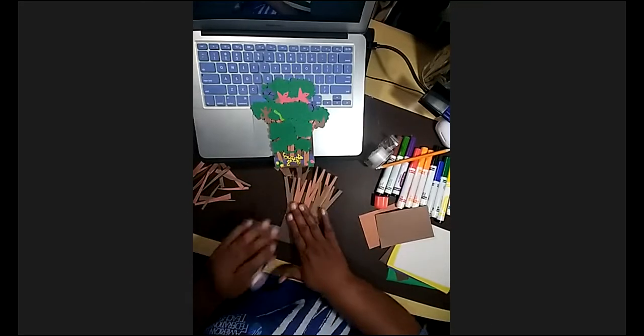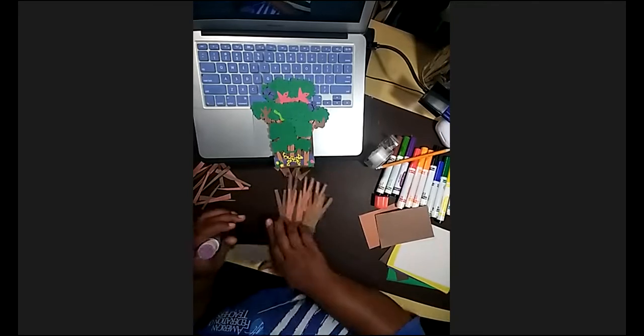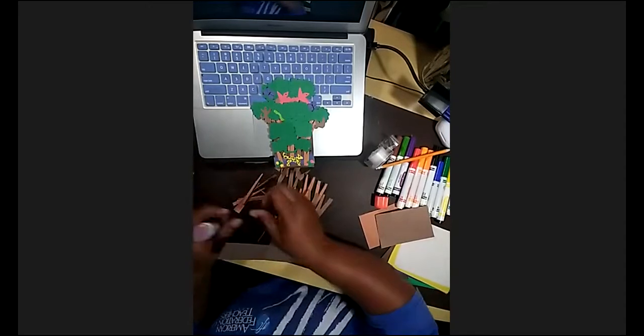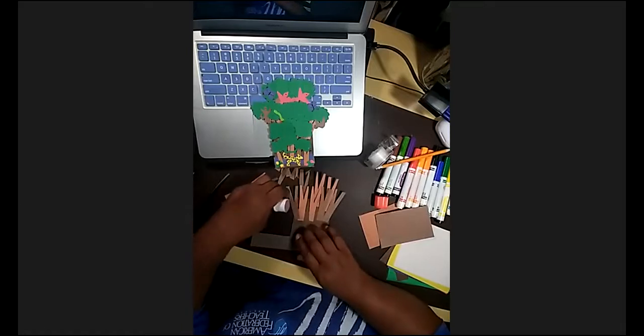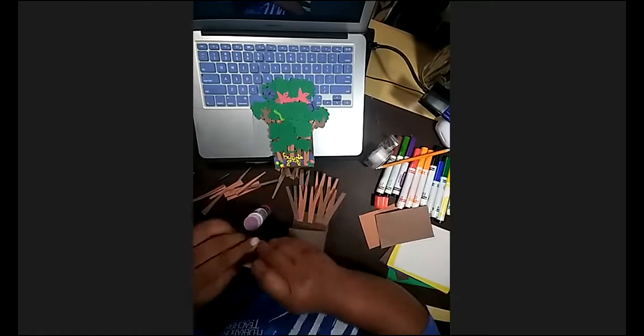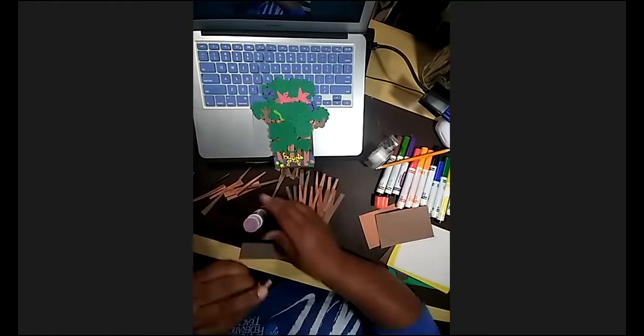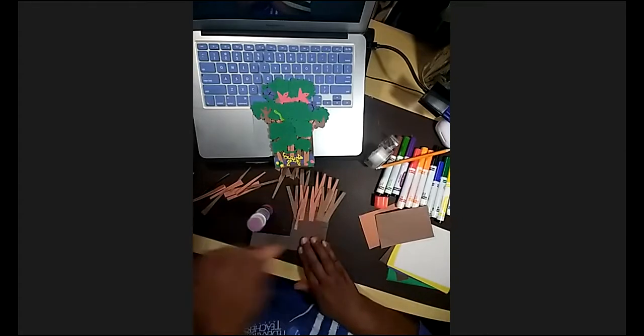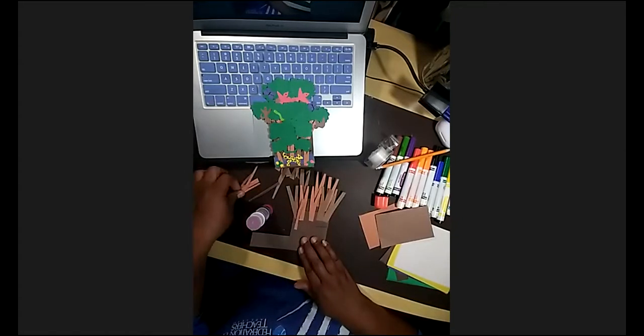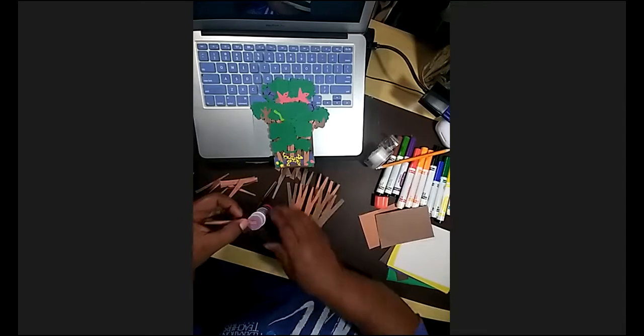Now my understory. And these are some young trees. And since I had all these little scraps left, I'm just gonna glue these down. Some of my scraps. And let's see.